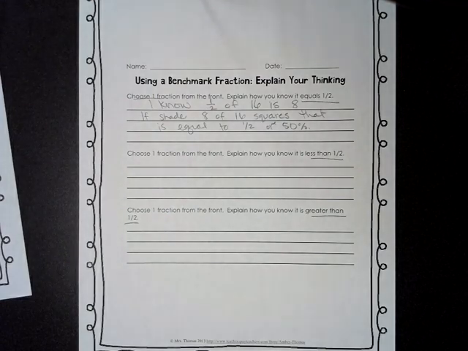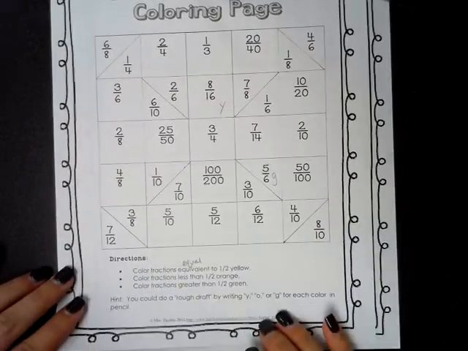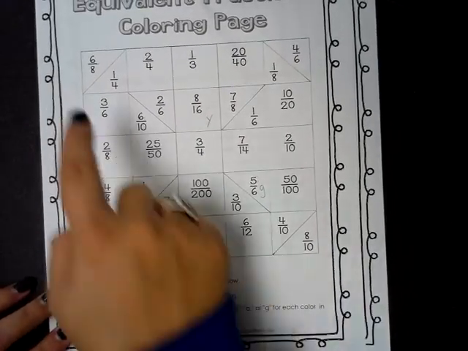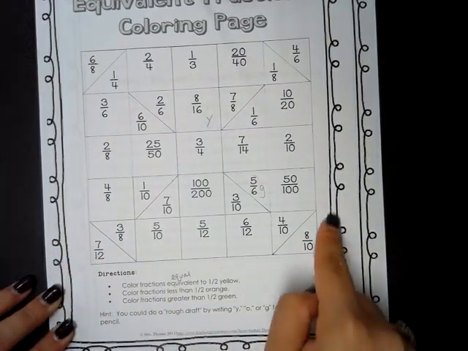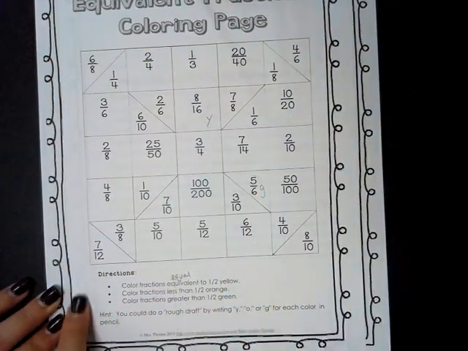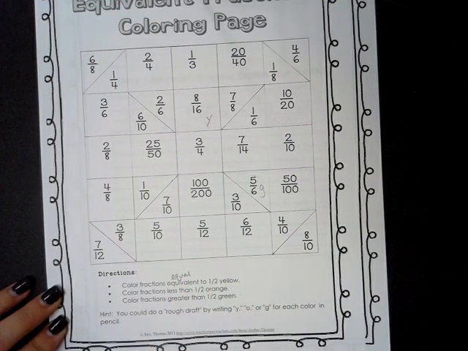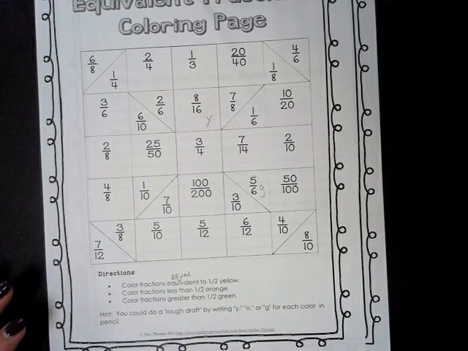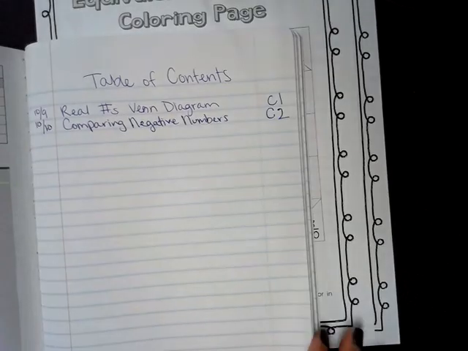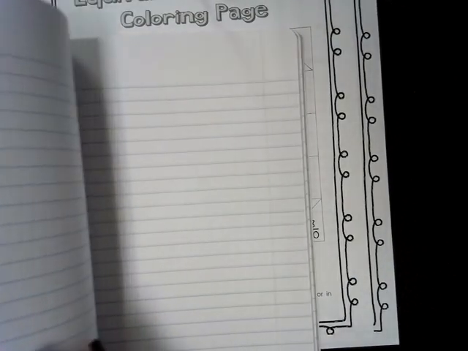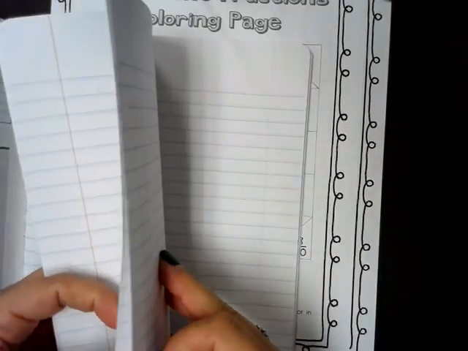The next thing you're going to do is cut this out. If you're done coloring it, or even if you're not, you're going to cut this out right along the square. You can even cut out the directions and put those in there too. You're going to put those into your math log. Once you cut it out, we should then be putting this page on page C3.